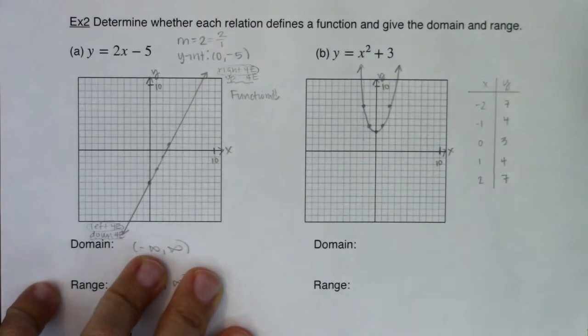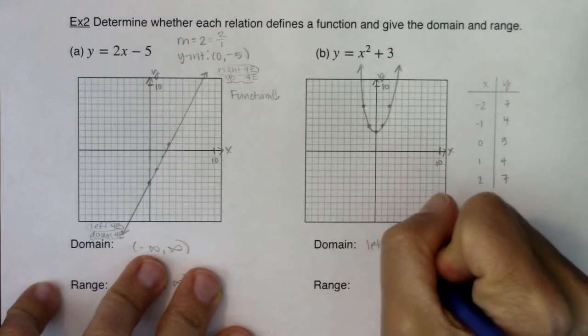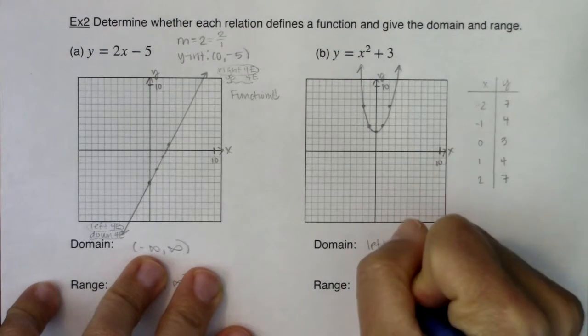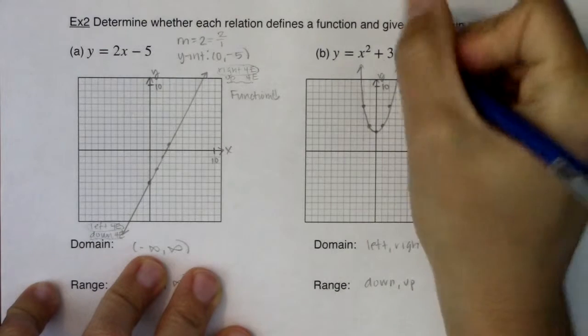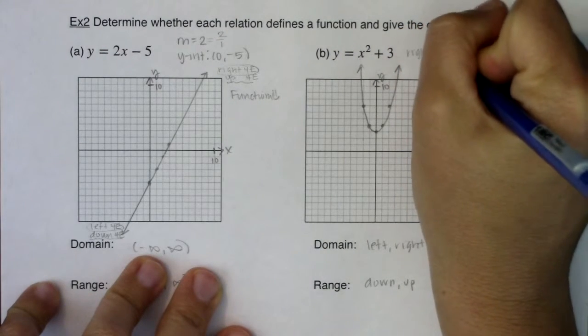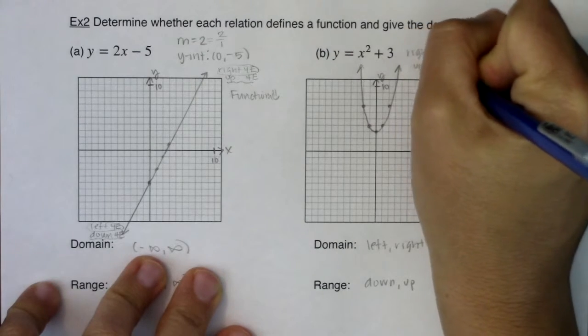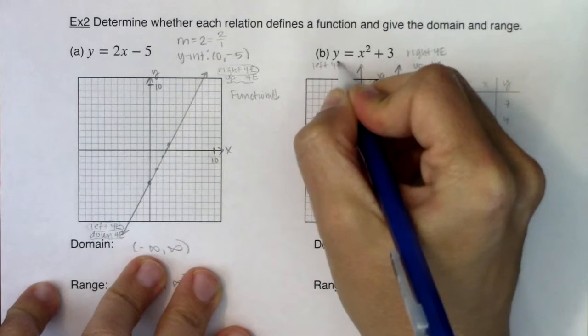Okay. So now for domain and range, it's always our standard. We're going to go left to right, and we're going to go down to up. And let's see what we can fill in. I do see some arrows, so this one is going right and up. Let me scrunch this in here. This is going left and up.